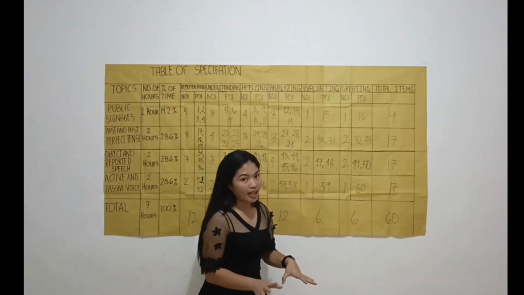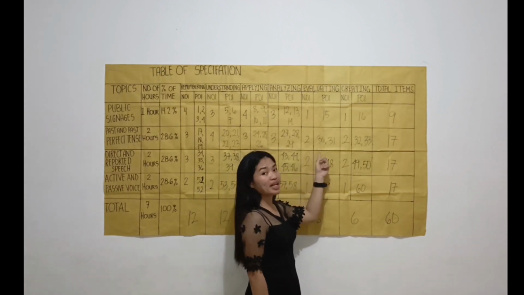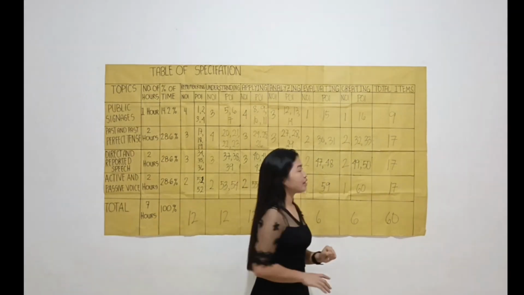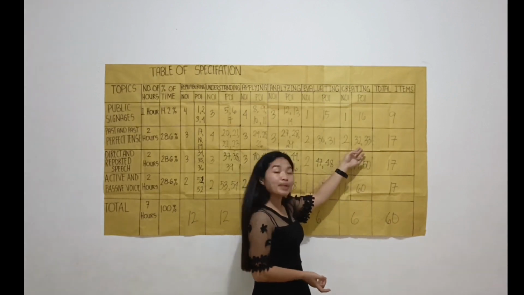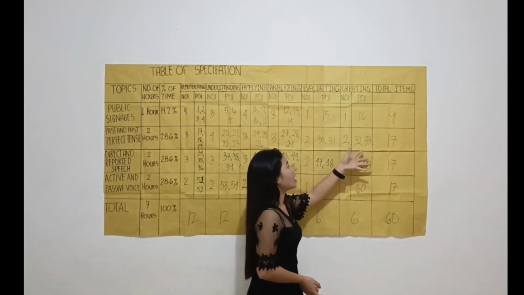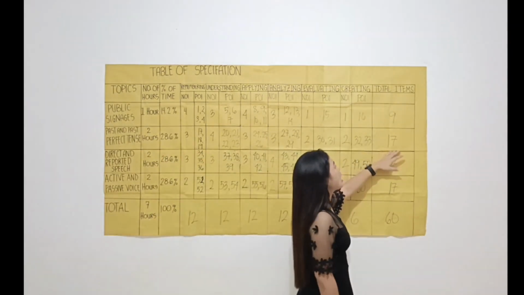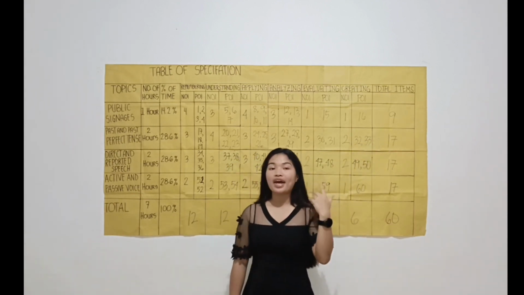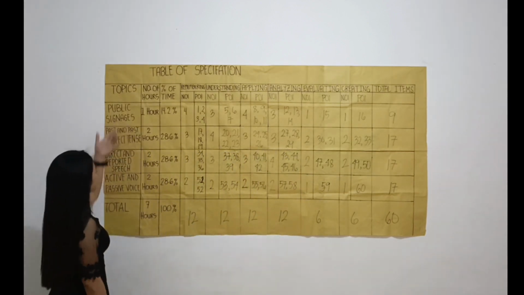As for the evaluating competency, we'll only get 2 items, which will be placed in numbers 30 and 31. As for creating, we will only get 2 items, placed in numbers 32 and 33. So if we add all of these items, it will be a total of 17 items for the topic past and past perfect tense. Now let's proceed to the next topic.